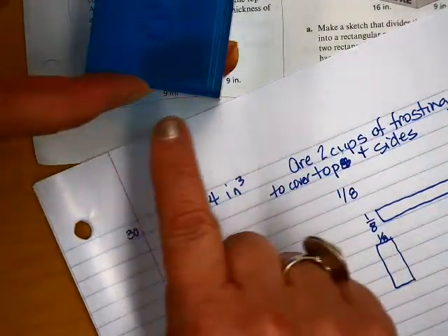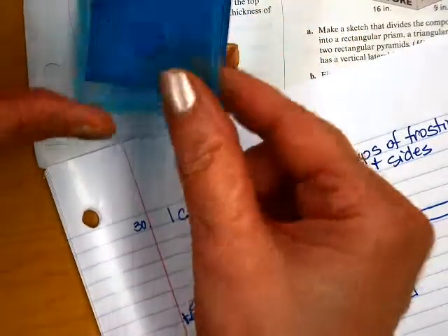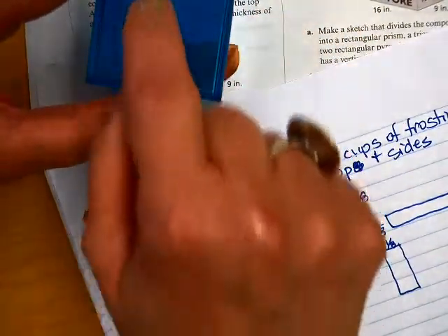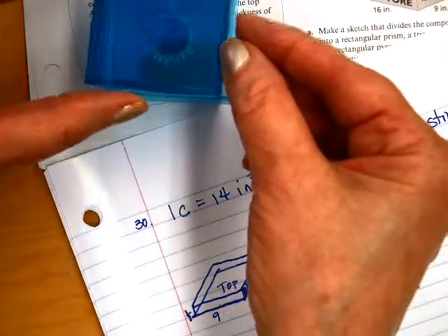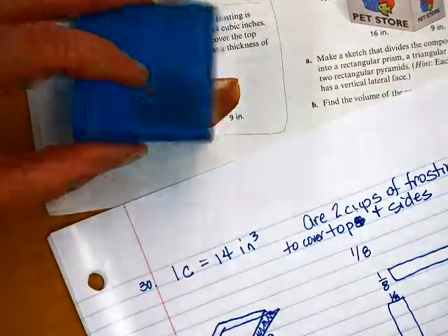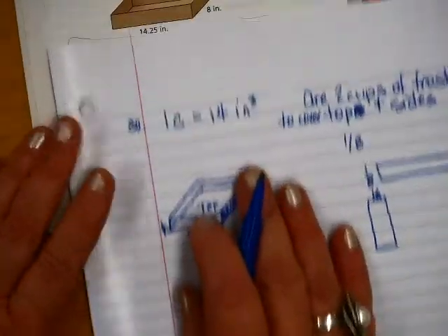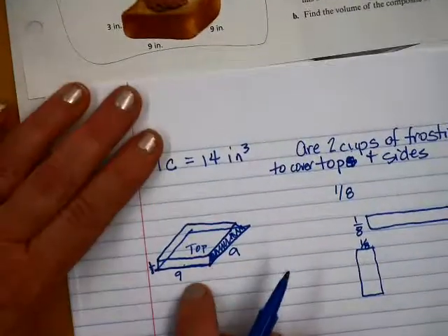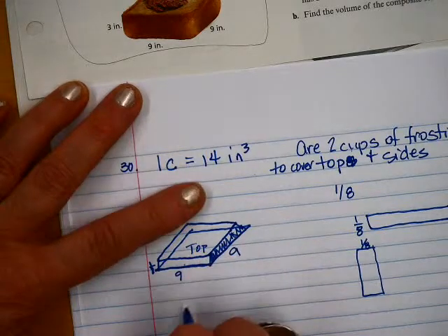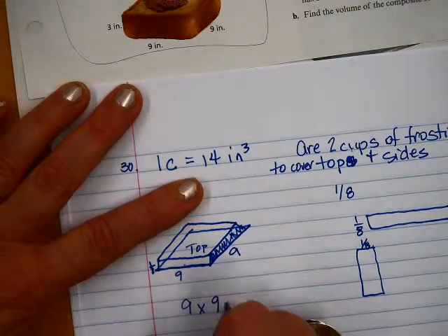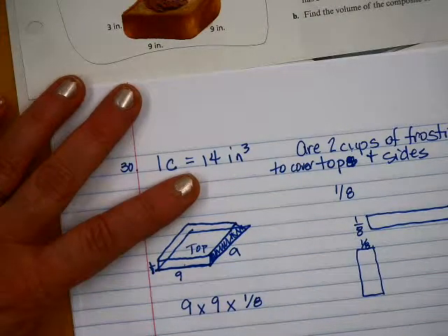It's going to have the same length and width, but it's going to have this 1/8 height of icing. That becomes my volume of icing on the top. Does that make sense? So the volume of icing, in inches, for the top will be 9 by 9 by 1/8 inch height.